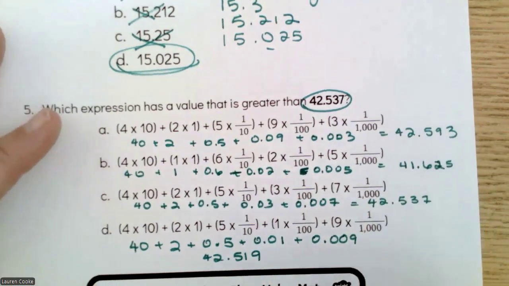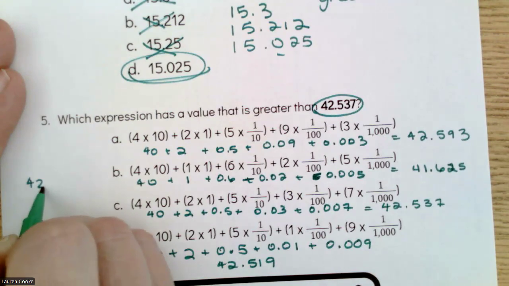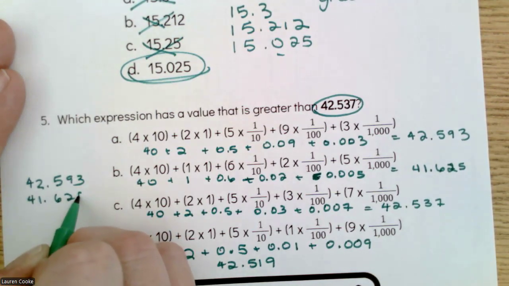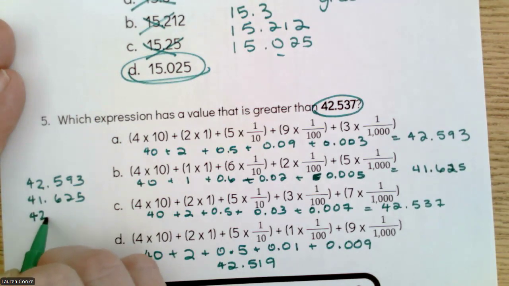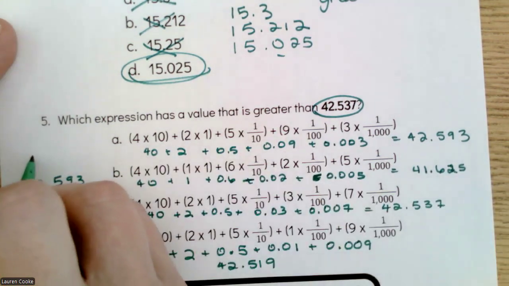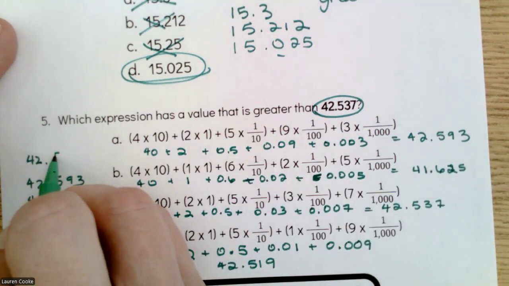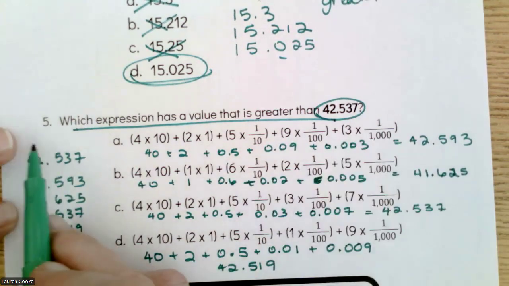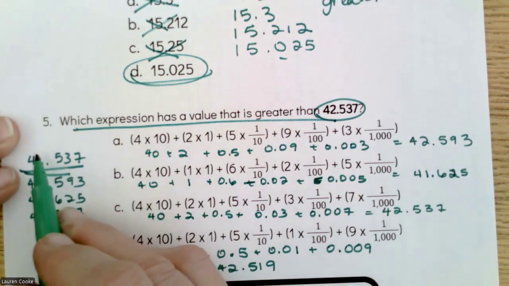Great. Okay, so now I have 42.593, 41.625, 42.537, and 42.519. And my overall one is 42.537. And I need to know something that's greater. Okay, so this is my top.